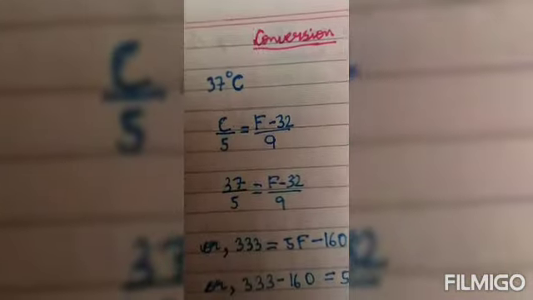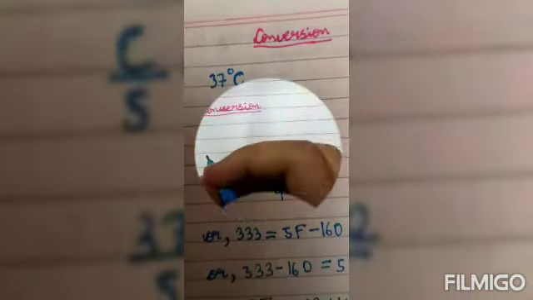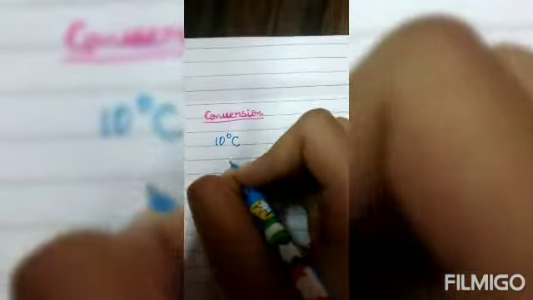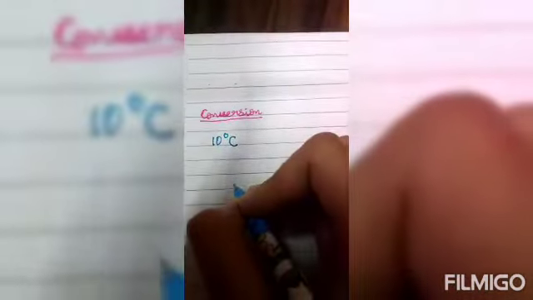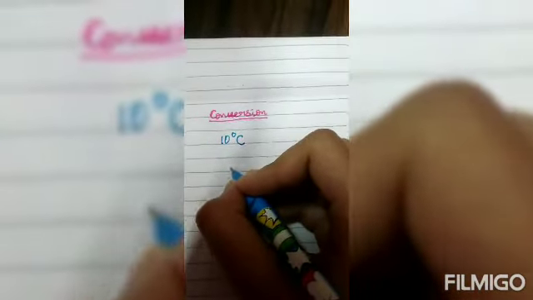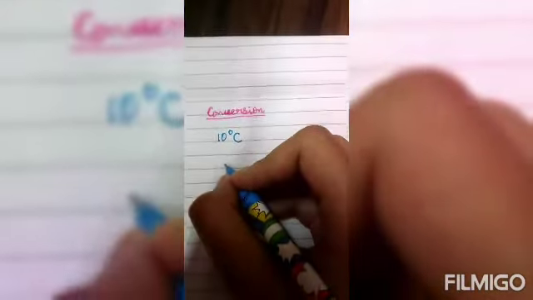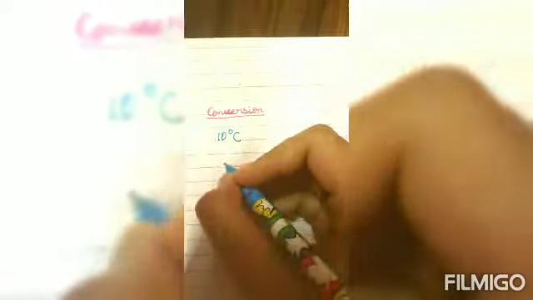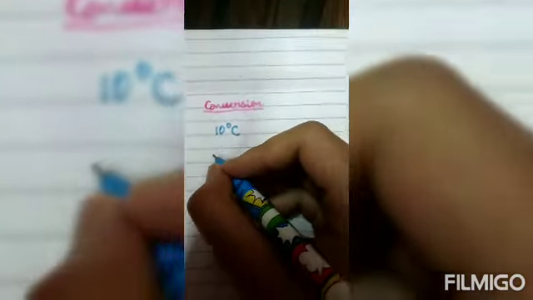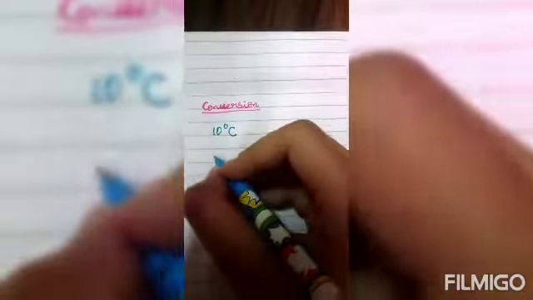We will do another conversion. So now let's convert from the centigrade scale to Kelvin scale, where the centigrade value given is 10 degree centigrade. To do this, we have to add 273 to that centigrade value, then we will find the answer.